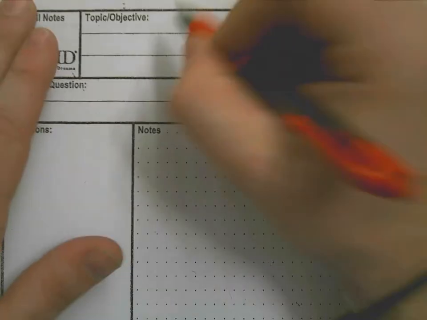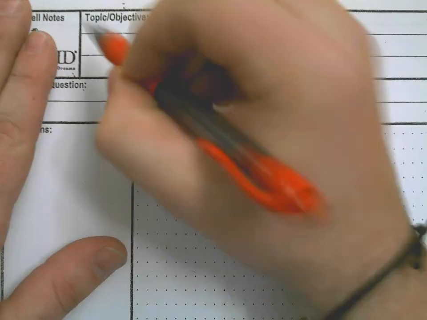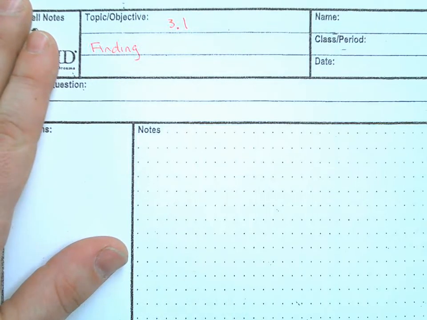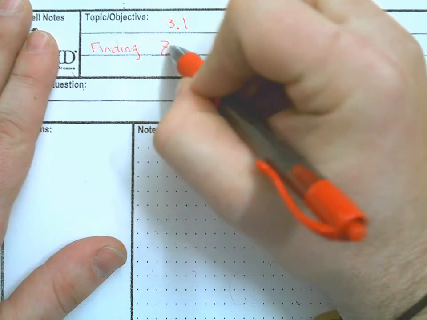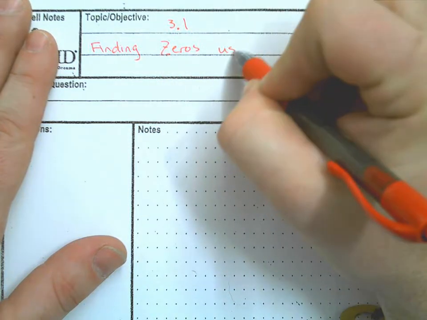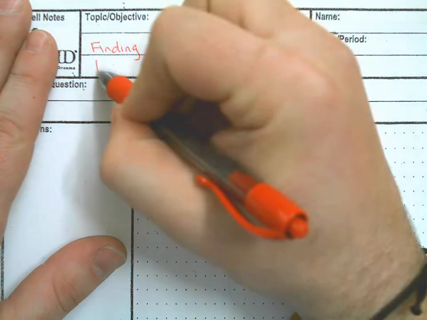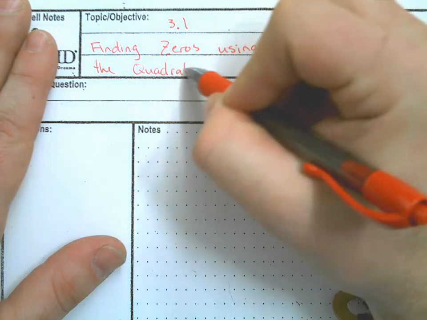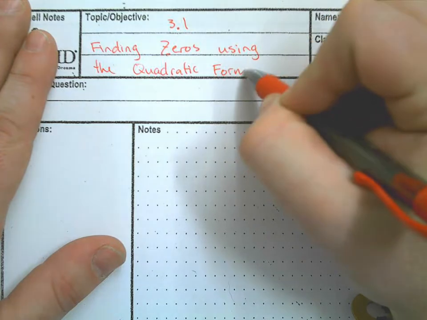In this video, we'll be looking at section 3.1, finding zeros using the quadratic formula.